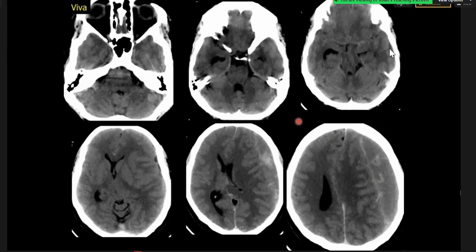So there is a large left subdural collection along the convexity with midline shift to the right. There is a subfalcine and transtentorial herniation with effacement of the suprasellar cistern and the quadrigeminal and ambient cistern. There is associated evolving hydrocephalus with ballooning of the temporal horns. And I think there is a small amount of hemorrhage present in the perimesencephalic cistern as well on the first slide in the middle cranial fossa.